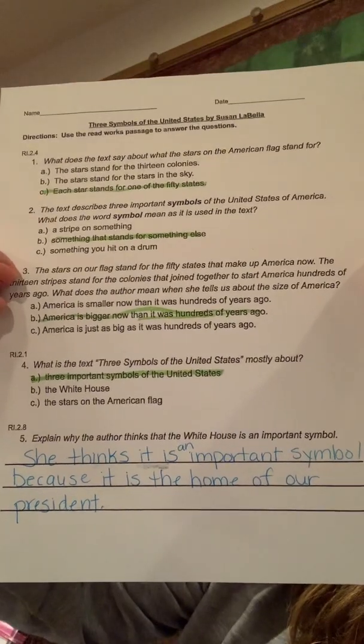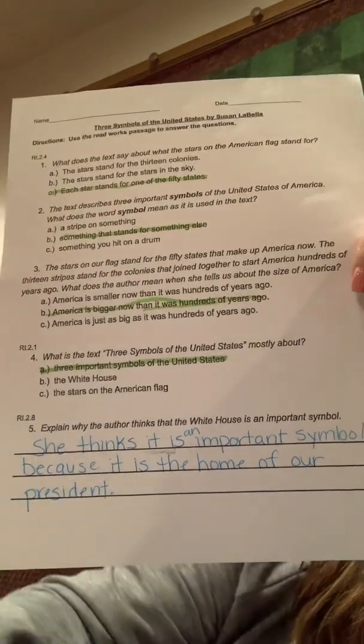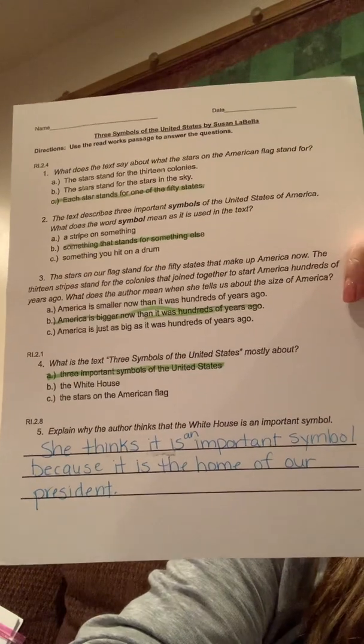So you can pause if you need help copying this down. And you did a great job on this paper today.